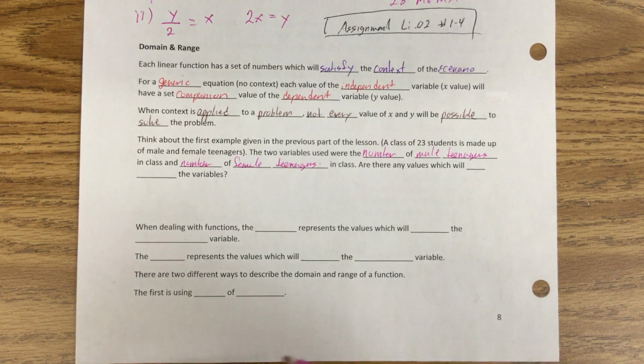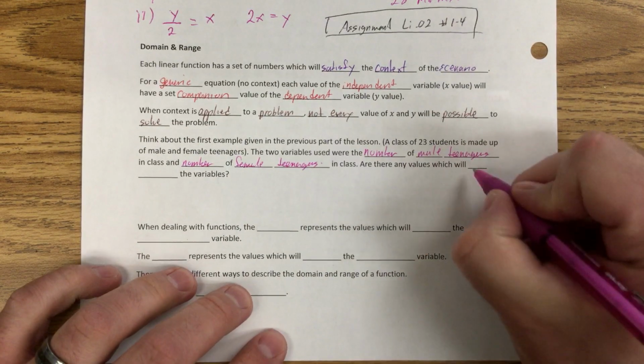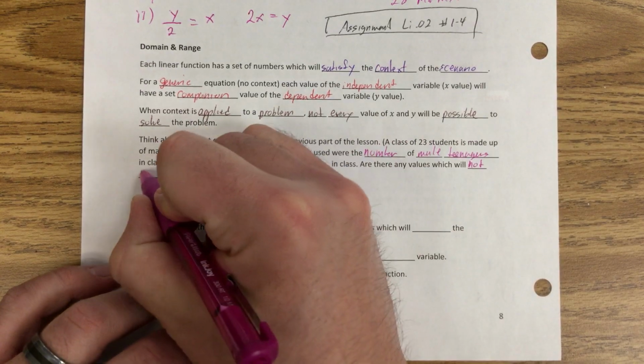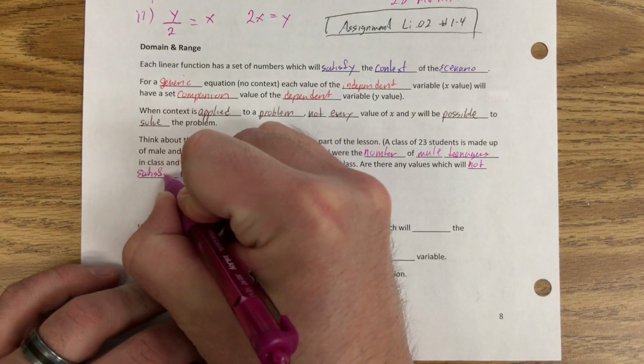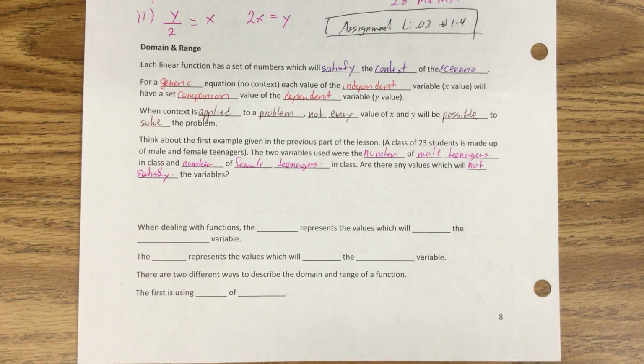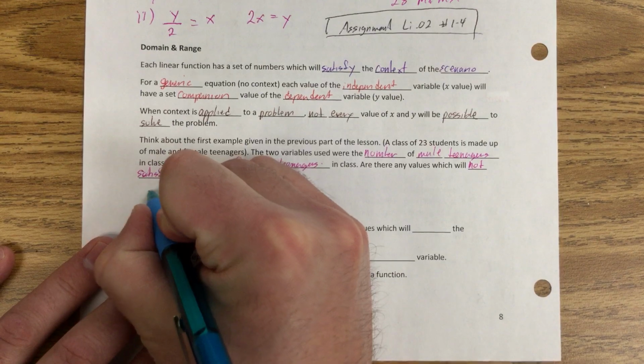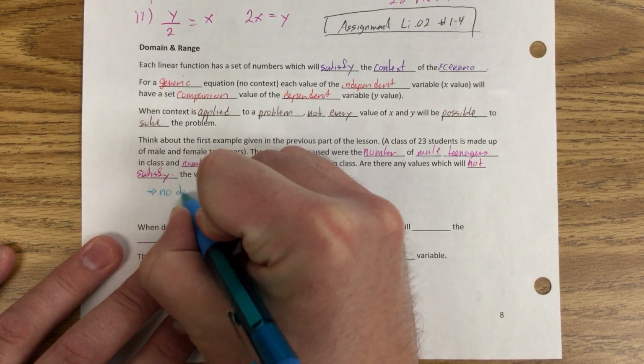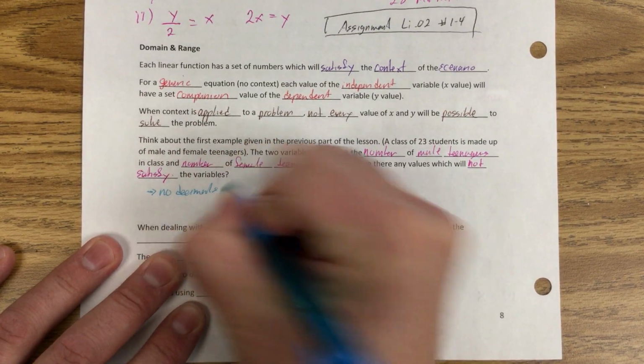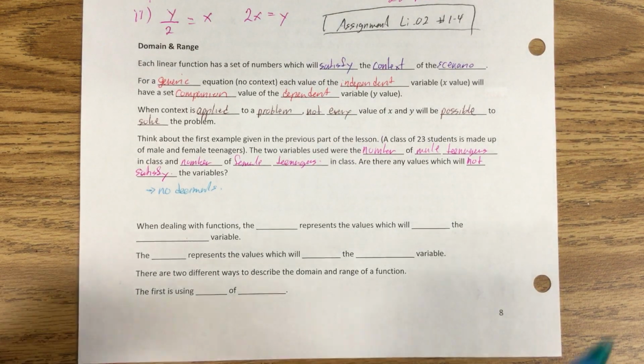Now, are there any values which will not satisfy the variables? It might be tough to think about this, but we're going to work our way through. Number one, we cannot have any decimals. We cannot have a decimal number of people. It's just not possible. Every person is a single person. It's a whole number. It's one person.